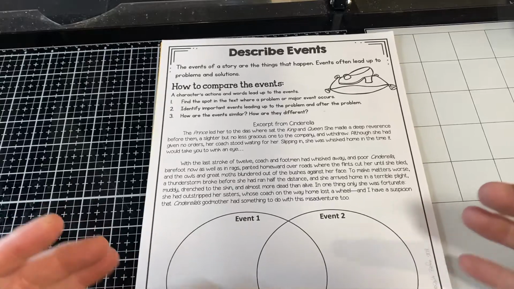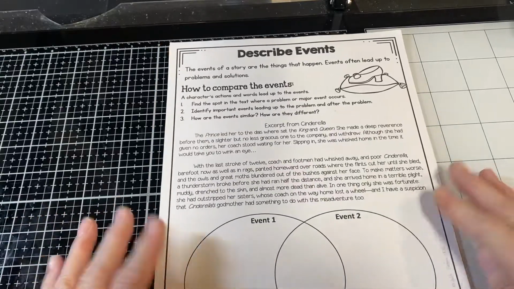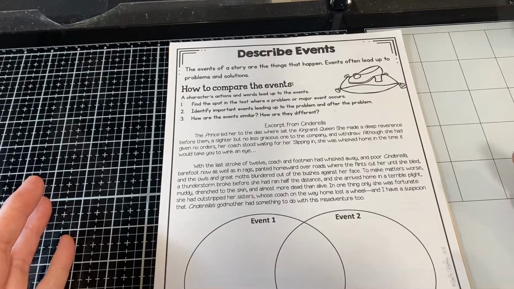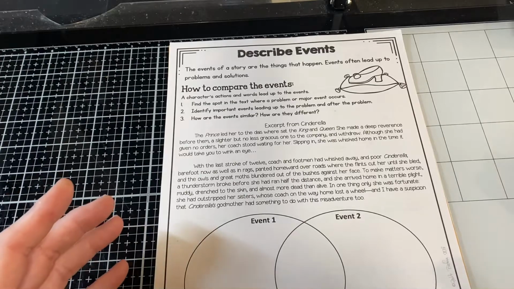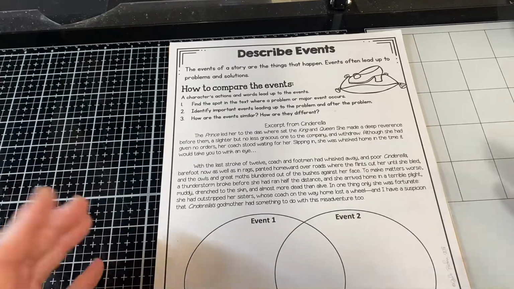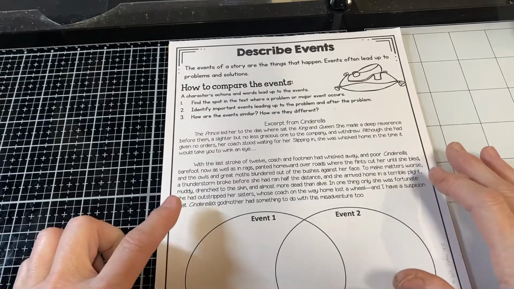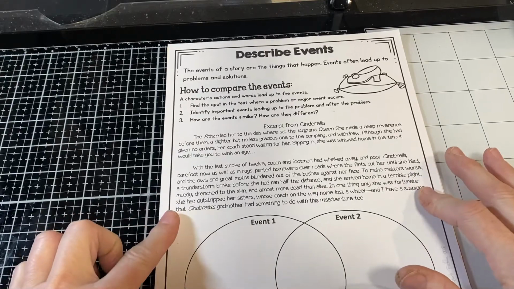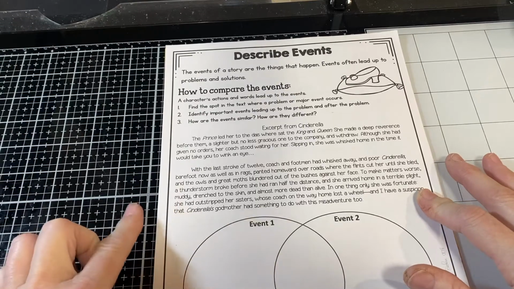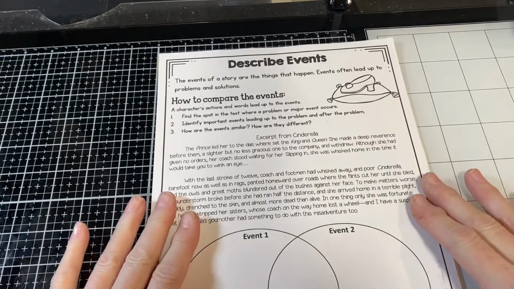And then she's saying that she did get home before she had outstripped her sisters, which means she got home before the stepsisters. So they didn't see her in her state of disarray, I suppose. And the author indicates that Cinderella's godmother had something to do with the wheel trouble that the stepsisters had.